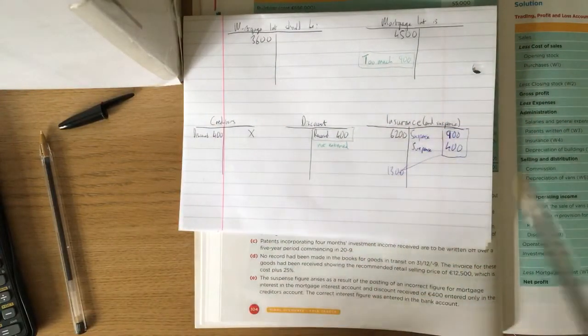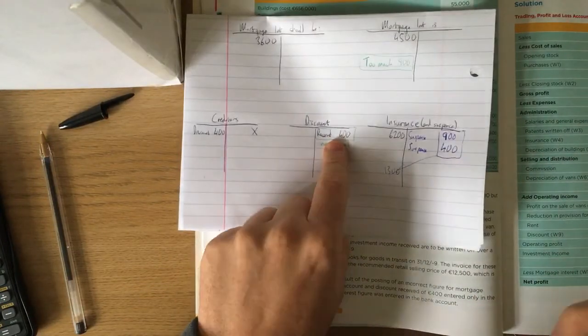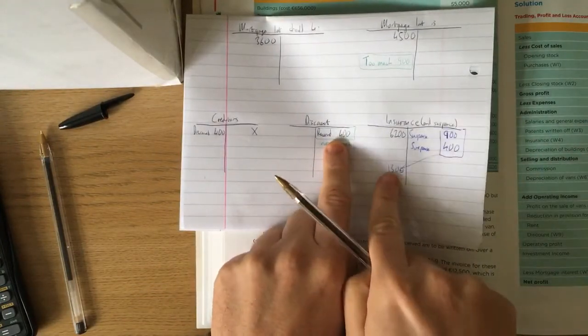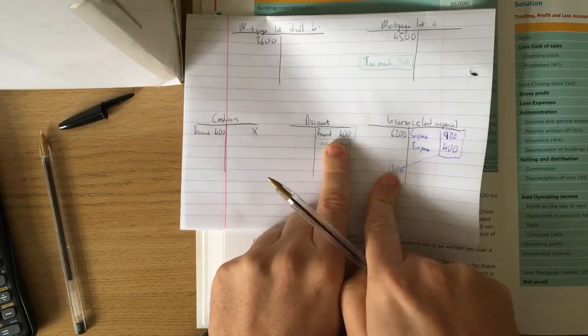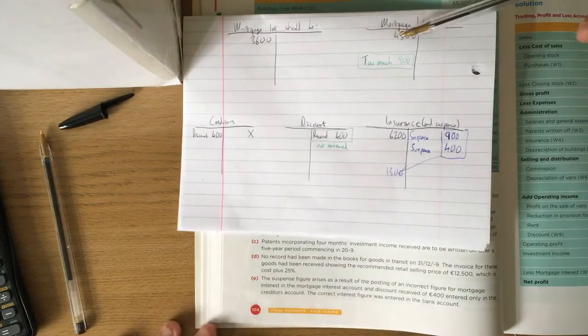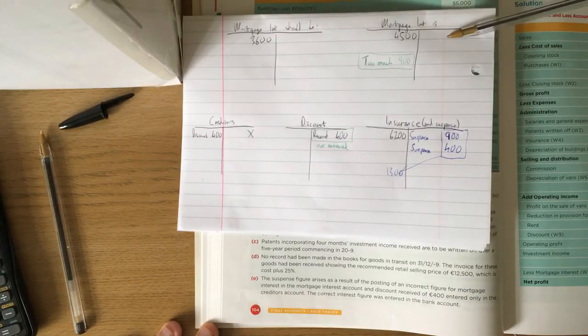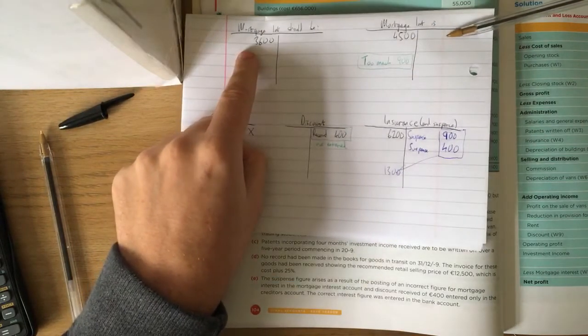So the entries I have made are that I've credited 400 to discount and debited 400 to insurance. So that balances. And then I have credited 900 to mortgage interest, because that will reduce the 4,500 balance to 3,600.